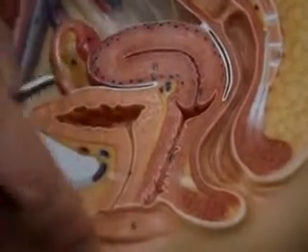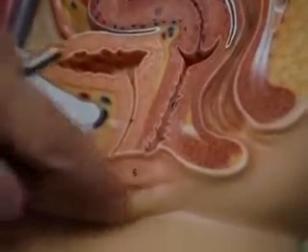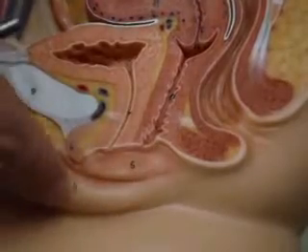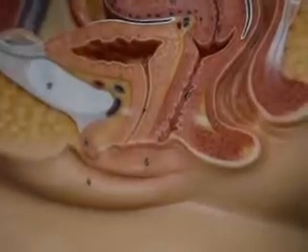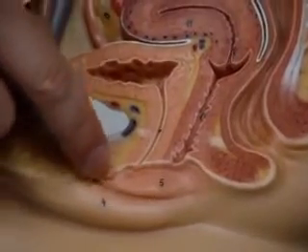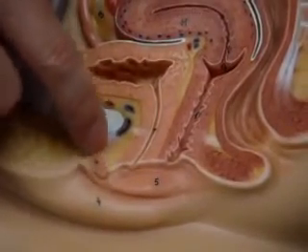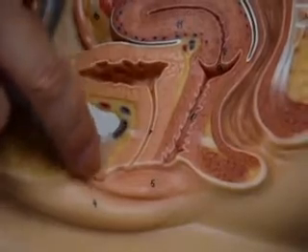Below that here, out here, the outer one here is the labia majora. Inside of that is the labia minora. And then right here, that structure there is the clitoris. So that is the clitoris.